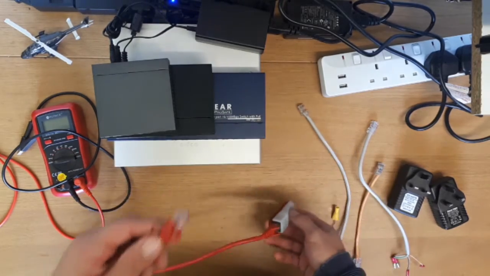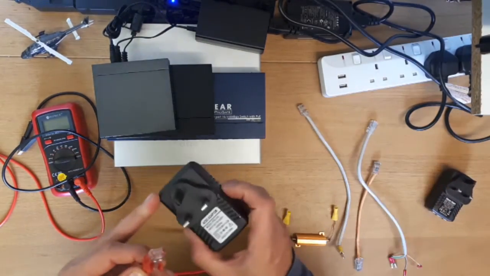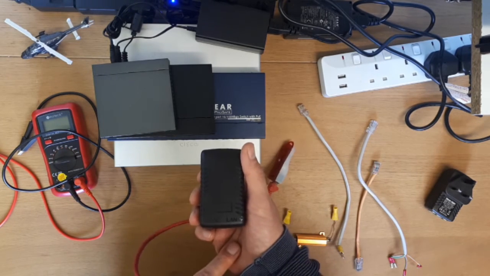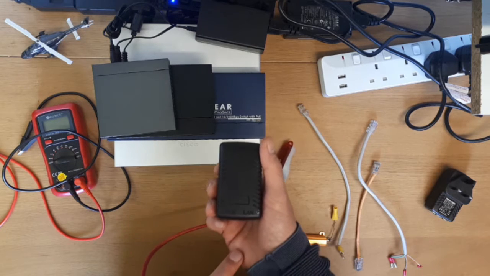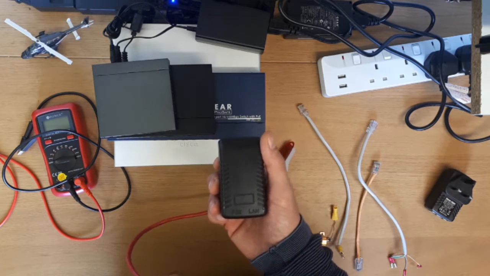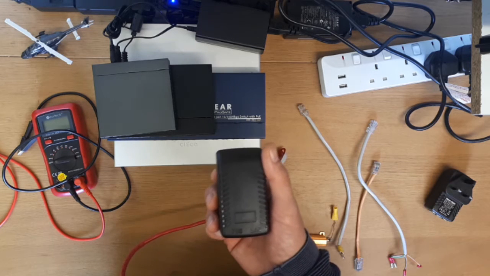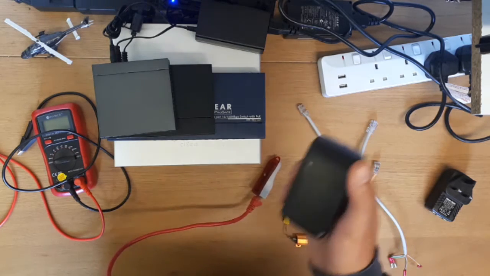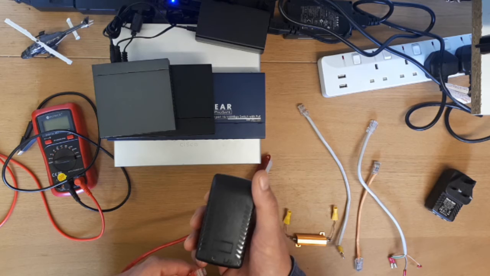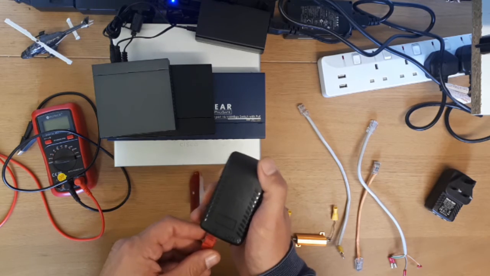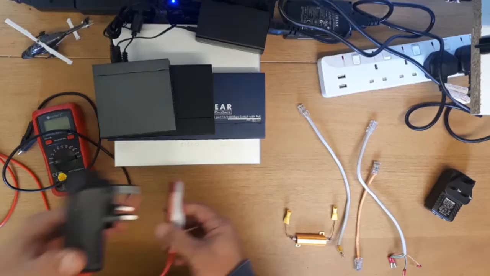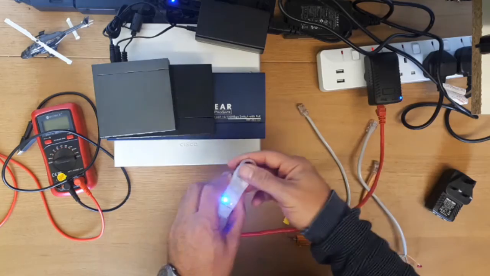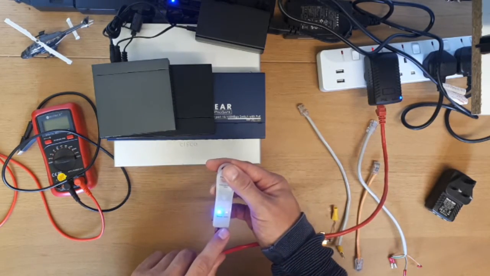We just plug it in to the device. Let's try this first. We've got this 48 volt injector. So the idea of this is we can plug it to a non-PoE switch, and it provides what's called passive PoE. Passive PoE means that it doesn't carry out any negotiation. It just pumps out 48 volts or thereabouts on a couple of the copper pairs. So I'll just show you what I mean. Okay, so when we turn that on, we can see that the Midspan light turns on.